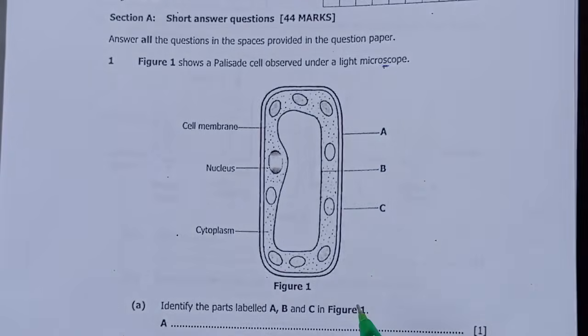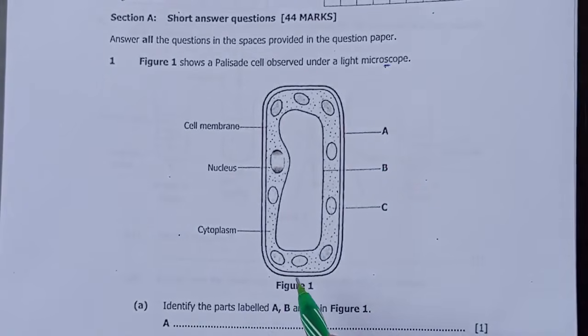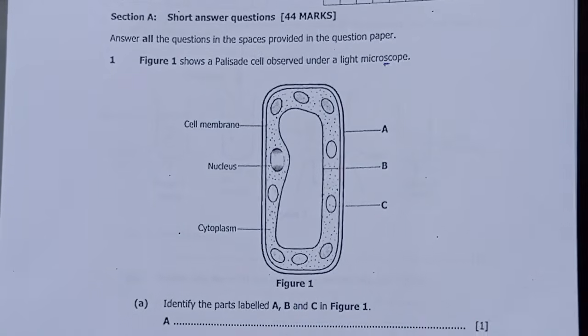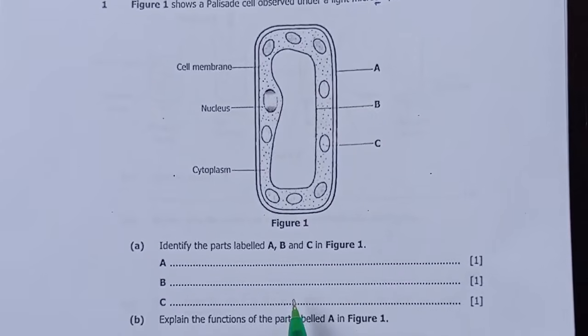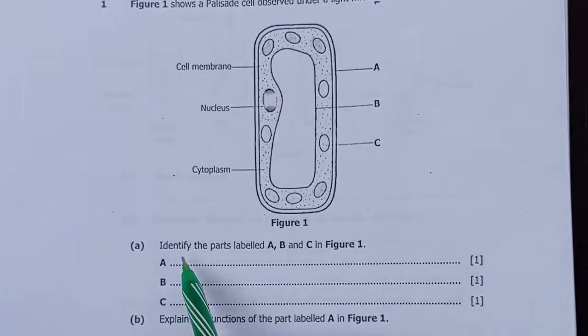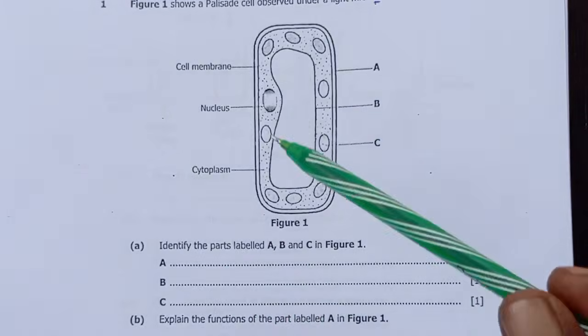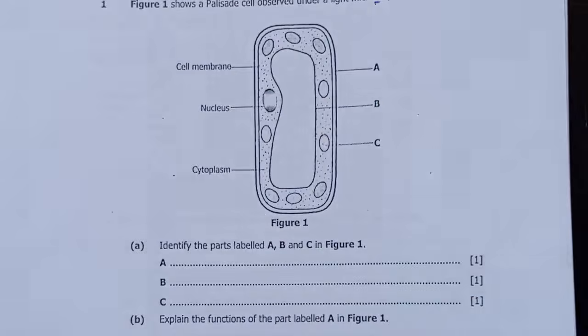There are parts labeled there, so to make things short, since we are revising, we are able to know these parts. The good part is that the first question, they're even telling us to label those parts. So identify the parts labeled A, B, and C in figure 1. So what is the name of this particular part?